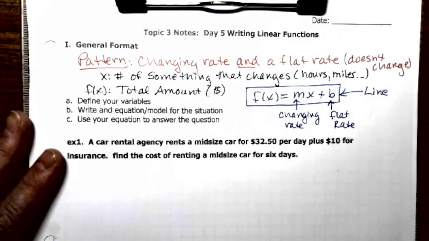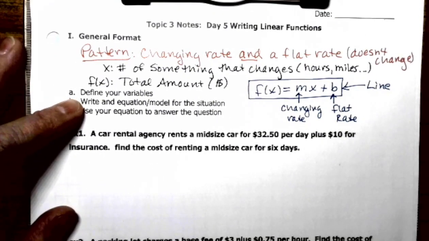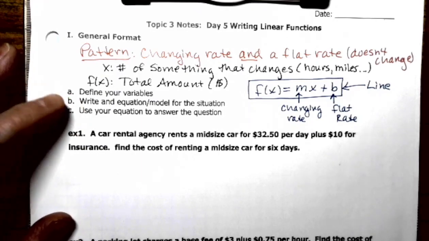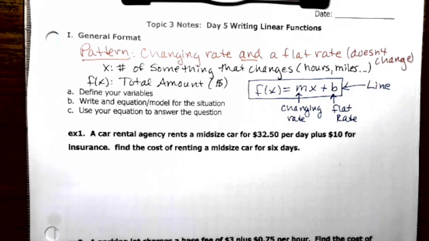So when you write an equation for a situation, you're going to say what x and y is. That's what define your variables means. You're going to write your linear equation or model, and then you're going to use your model to answer the question that's being asked.